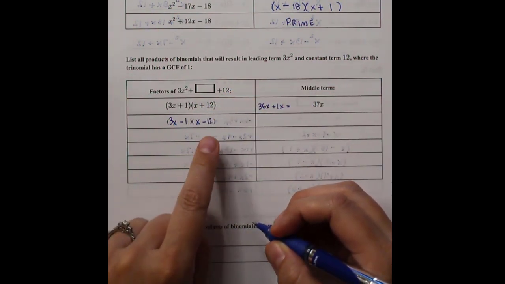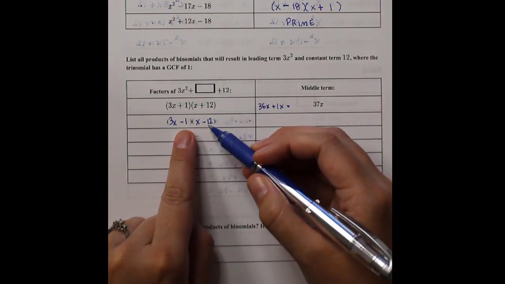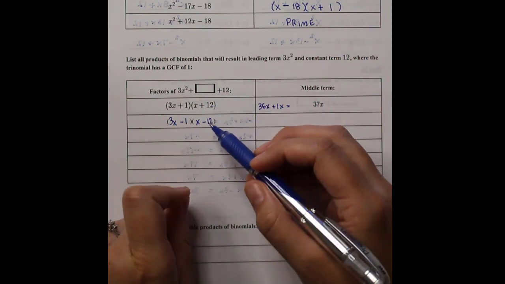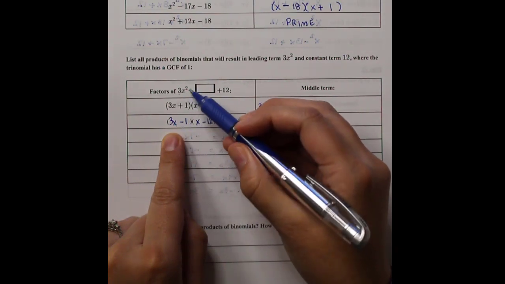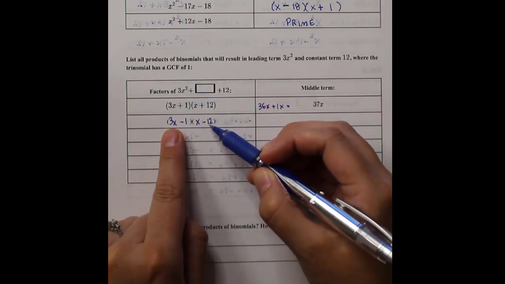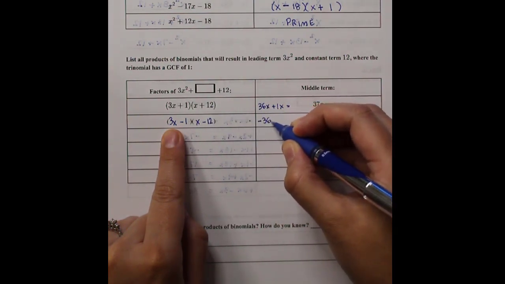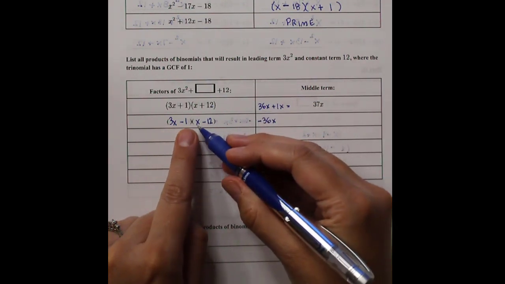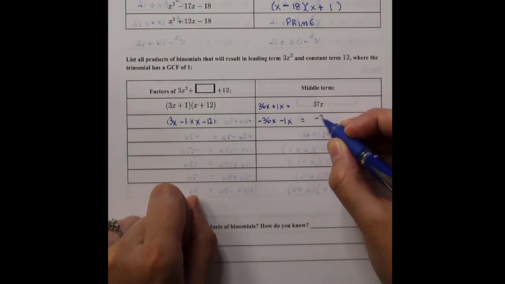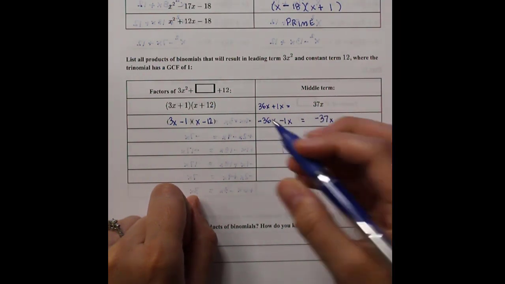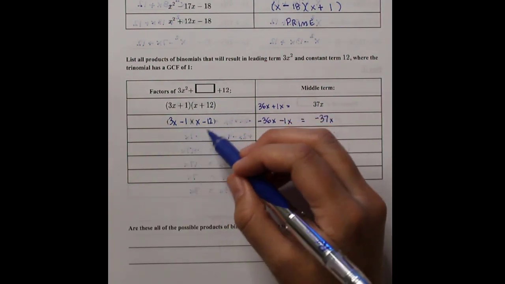Negative 1 and negative 12. If I multiply these out, I'm still going to get a positive 12 because a negative times a negative is positive. So let's FOIL this out real quick, but write down the middle term only. So 3x times x is 3x squared. Outer times outer is negative 12 times 3x, which is negative 36x. Inner times inner is negative 1x, giving us a middle term of negative 37x. And then last times last, negative 1 times negative 12 is positive 12. So this one did work out.